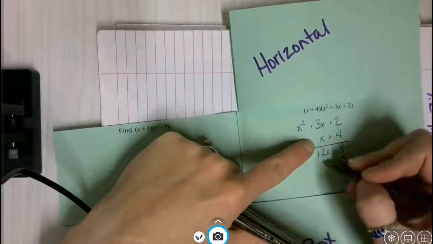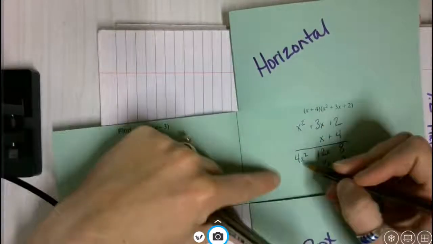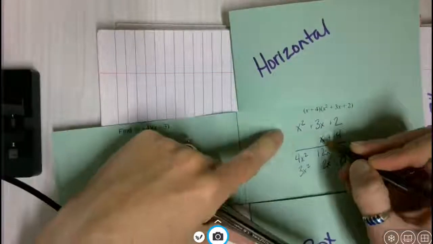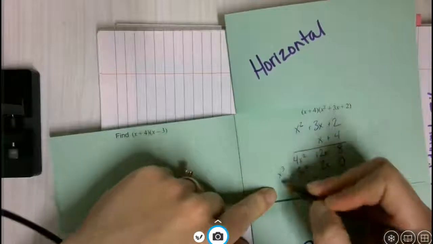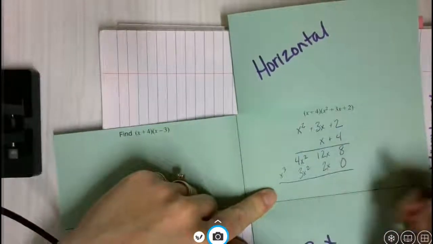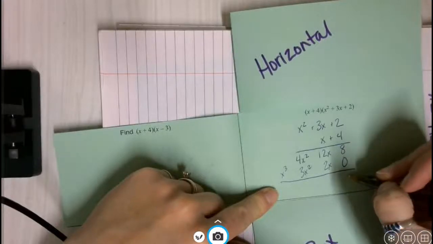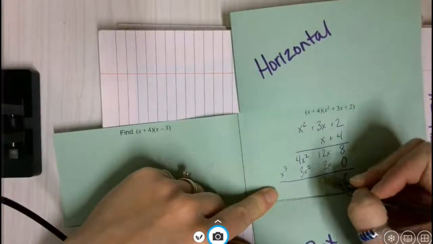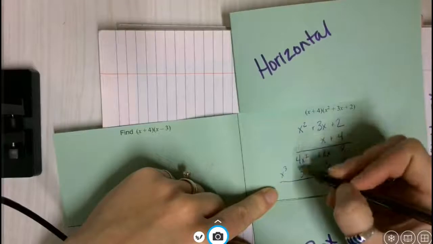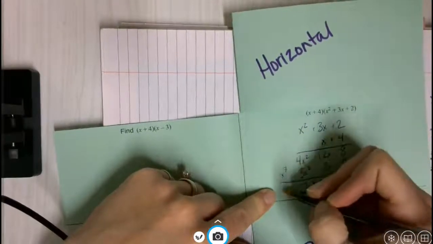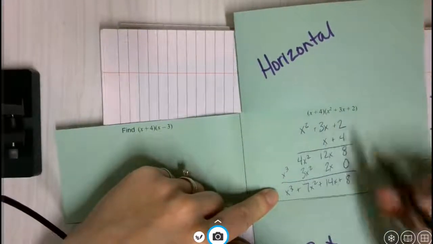x times 2 is 2x. x times 3x is 3x squared. And x times x squared is x cubed. So now that I've done all the multiplying, I go ahead and I add my columns together. So I have 8 here, 12, 13, 14x, 4, 5, 6, 7x squared, and x cubed. And they were all positives.